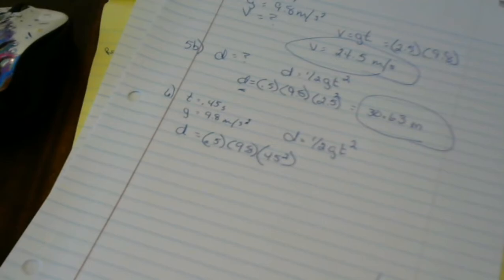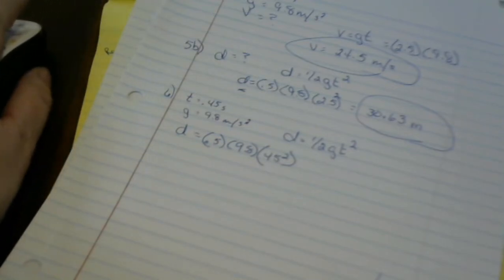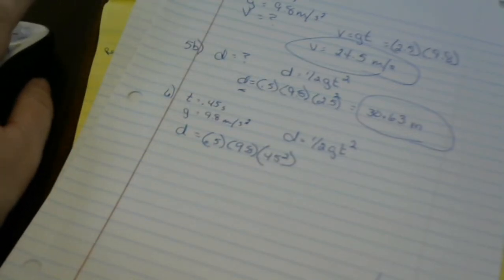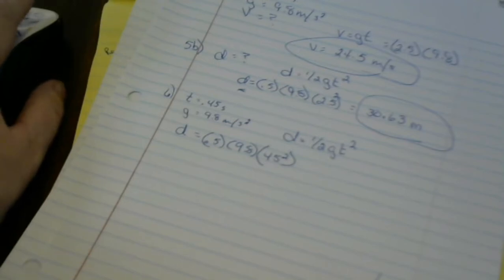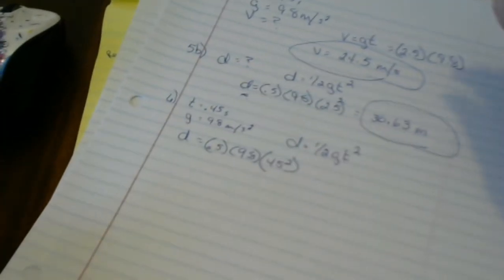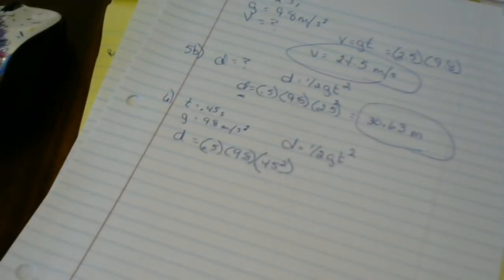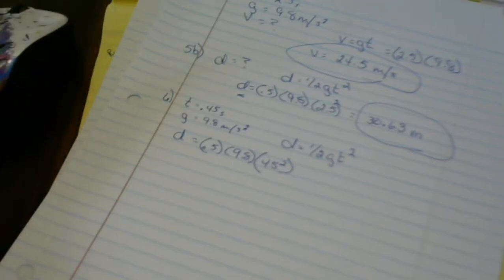Okay, so I got... I see. It's 0.45. That's the problem. It's 0.45 seconds. I guess 45 seconds would be a lot. Okay, there's my sanity check.